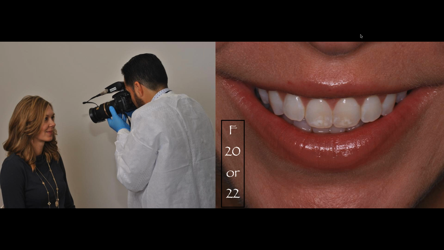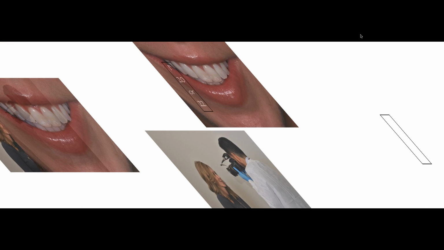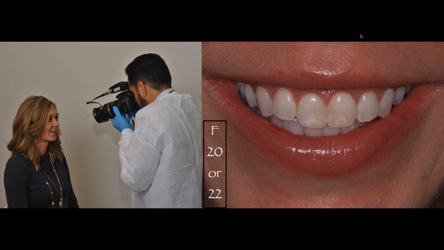This is my first extraoral shot, and I'm a lot closer to the patient compared to the first photo. At the same time, I'm using a higher f-stop because I need less light and I need the sharpness. Don't forget that the other 3 elements we do not modify at all. The only one that I'm modifying is my f-stop, and as you can see, I modify it very, very little.